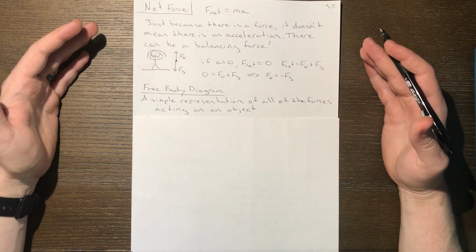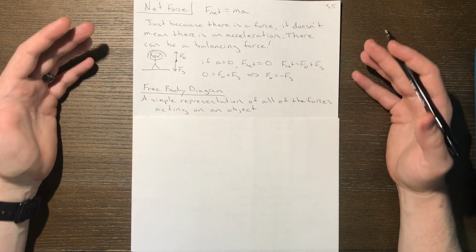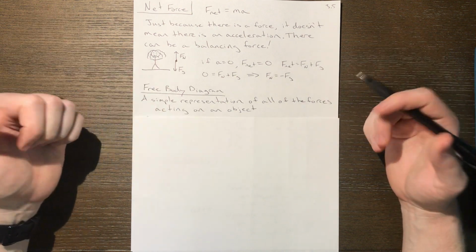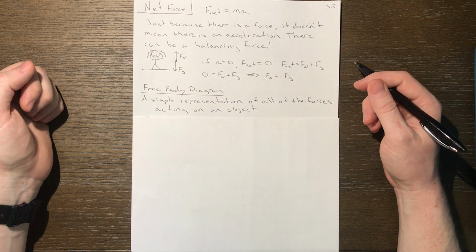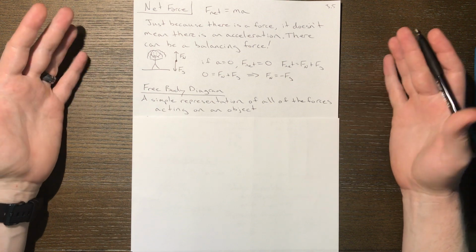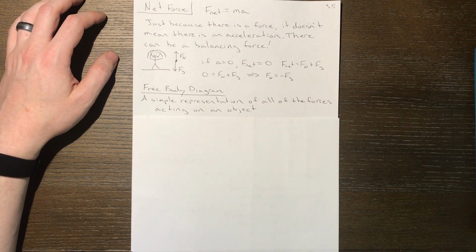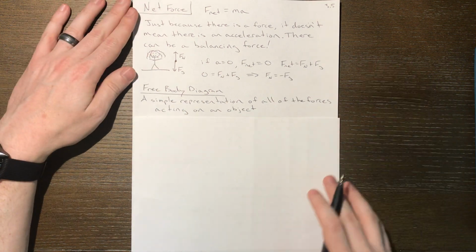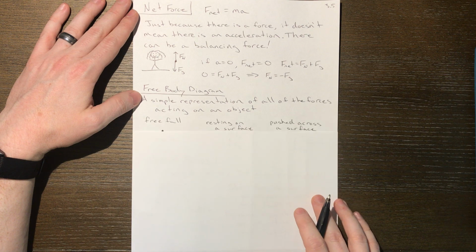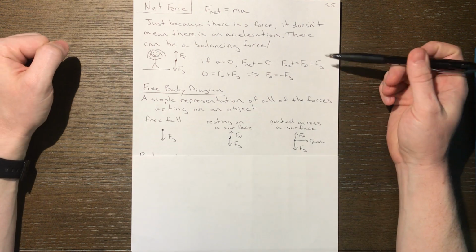And this is a nice quick way to visualize what forces are acting on an object and whether they will balance, or if there will be an imbalance in the force. If it's balanced, there's no acceleration. But if there's an imbalance, there will be acceleration. And that really drives what's going to happen in the remainder of the problem. So let's look at a few simple examples of free body diagrams.